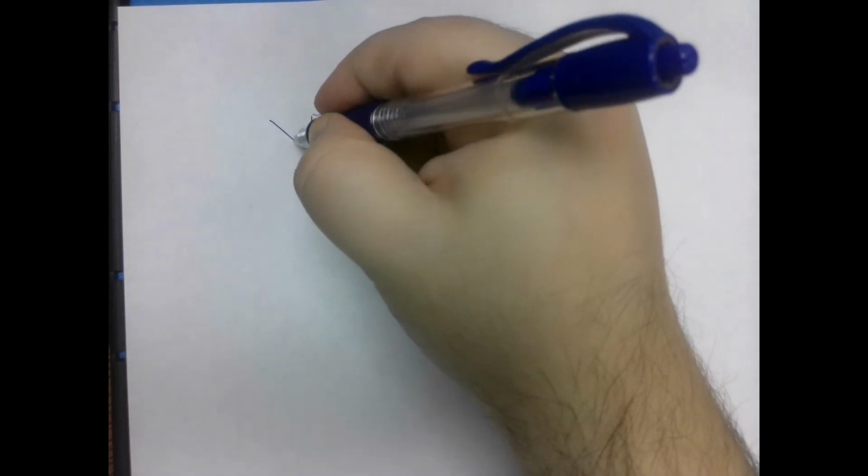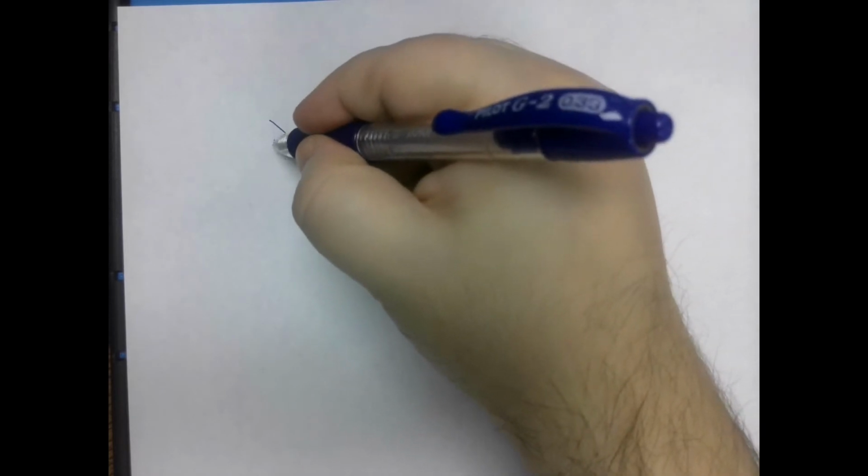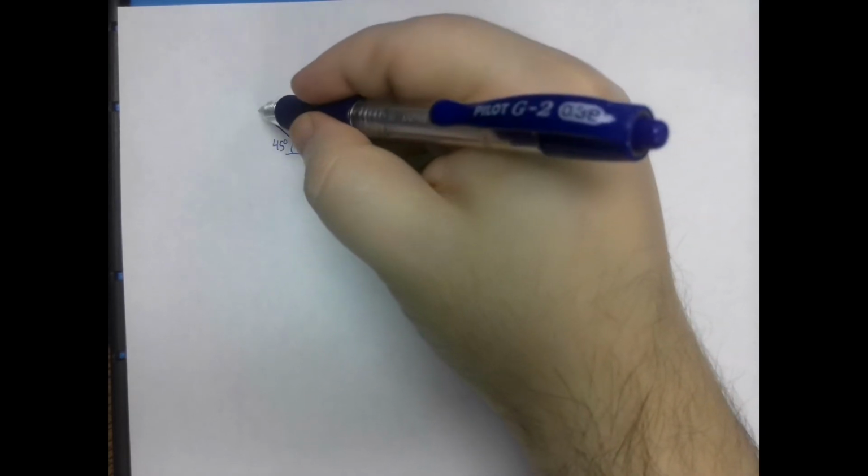And then we have someone pushing down on this side, at an angle of 45 degrees with 5 newtons of force. What would be the net force on this box?